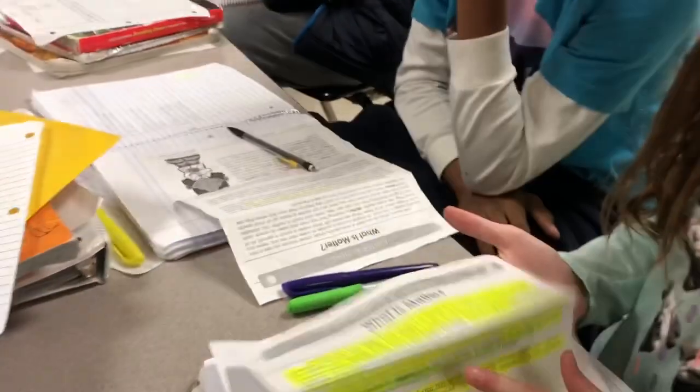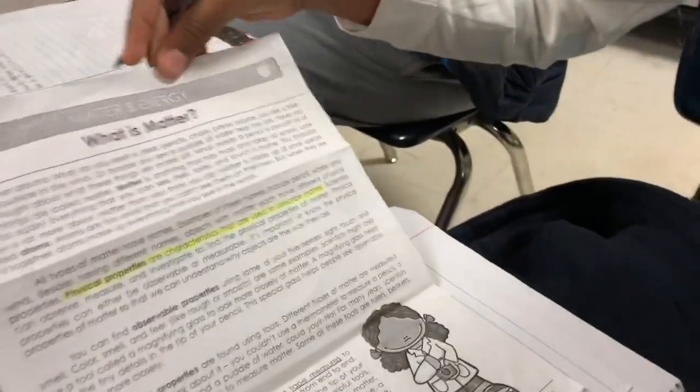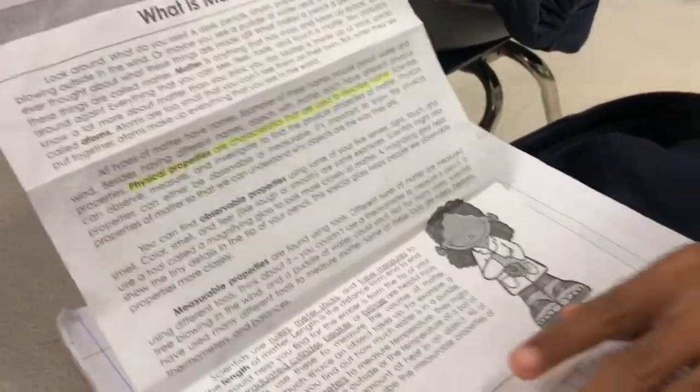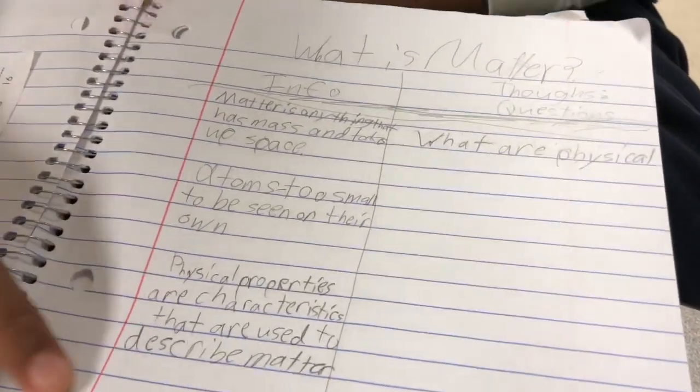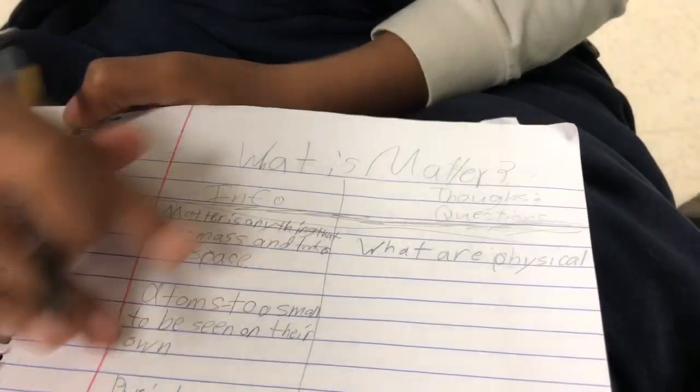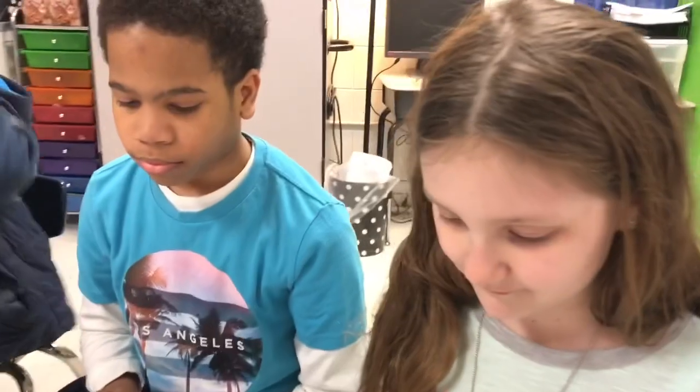So, where do you want me to look? Basically, what we're doing is we are going to read the passage, and if you find any info that seems interesting, we would write it down. And if we have any questions, we would write it here. Okay, so why is it important to write down the questions that you might have?